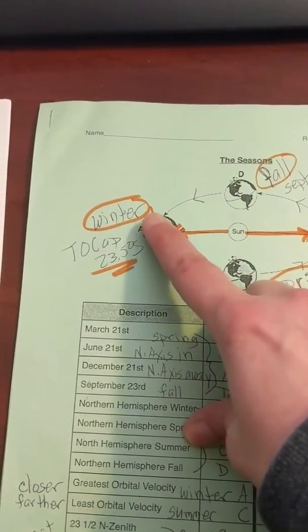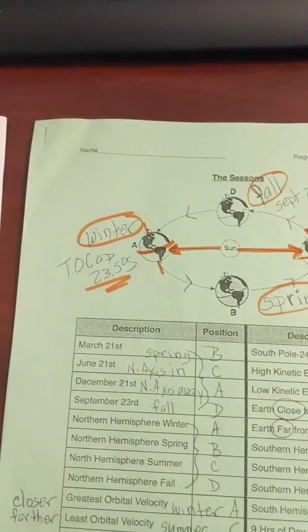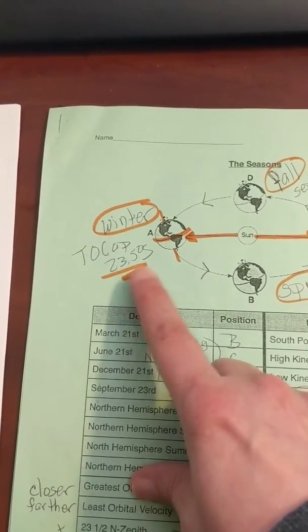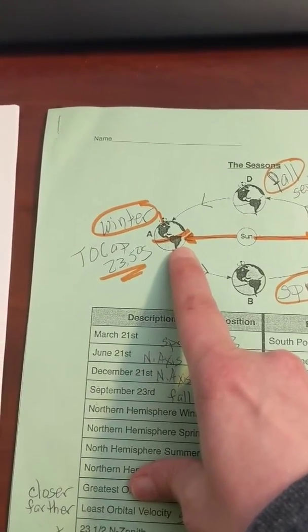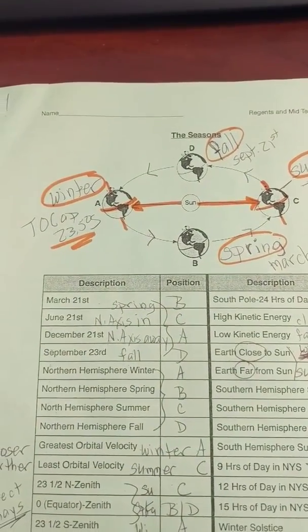North axis is tilted away at the top, and direct rays are at the Tropic of Capricorn, 23.5 degrees south in the southern hemisphere. That's why it's winter, even though we're closer, but it'll have faster velocity.